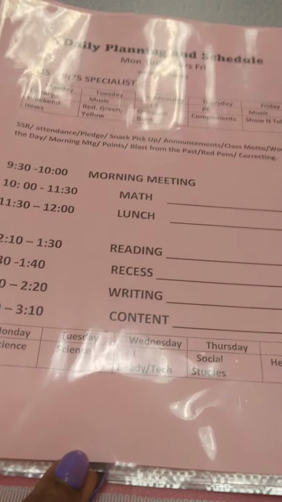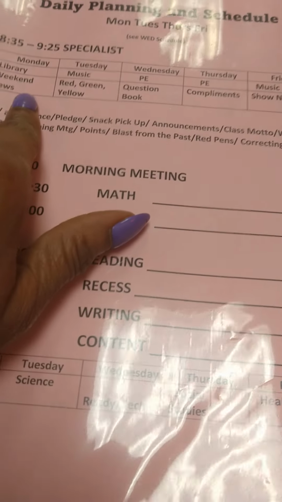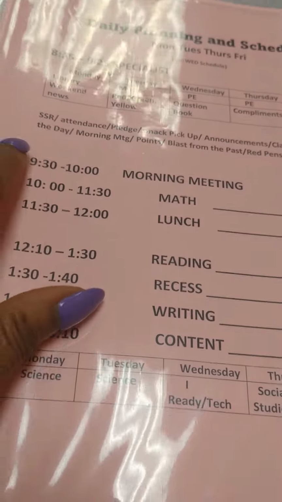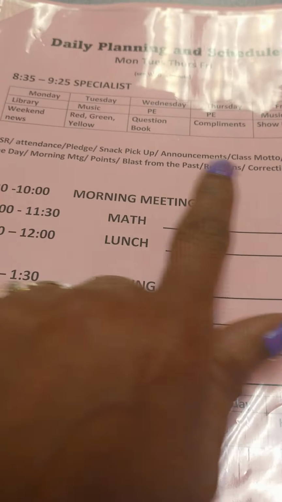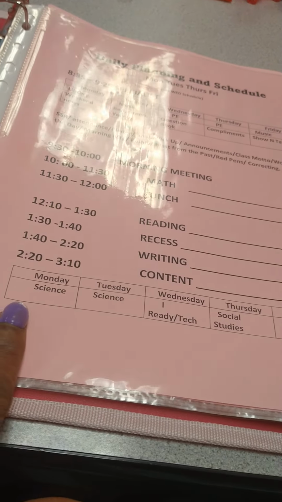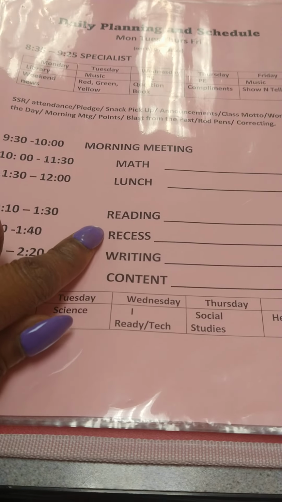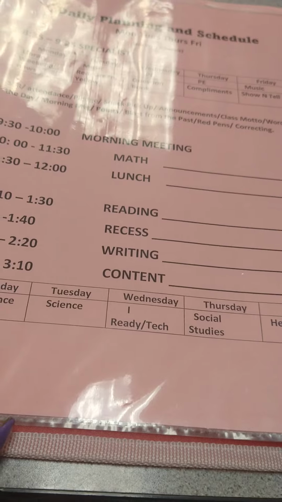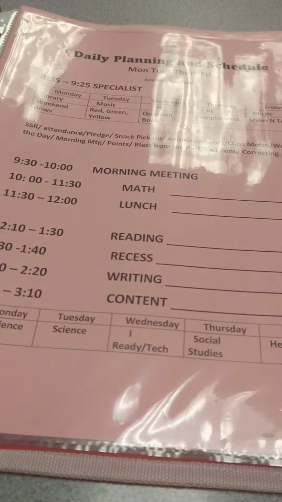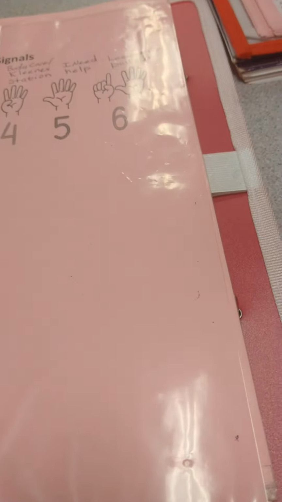So even if those aren't filled in with specifics, they know who the specialists are for that day and what the morning meeting topics are for that day, all the morning routines and what time everything is, and what they have for content. Like we have math and reading, lunch and writing and recess every day, but at the end of the day for content, we switch off between science, iReady, social studies, health, and art.